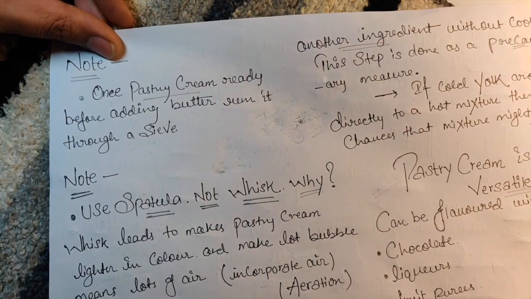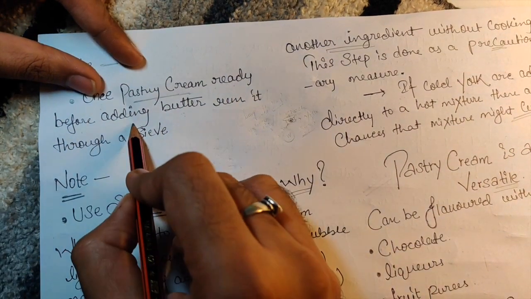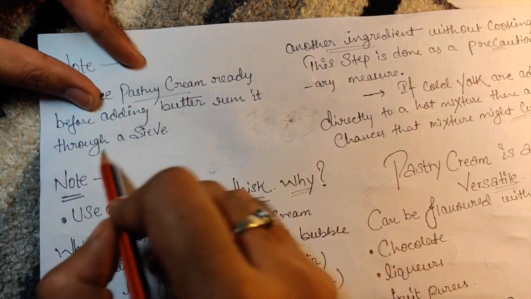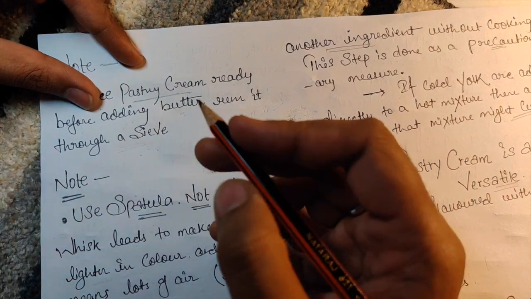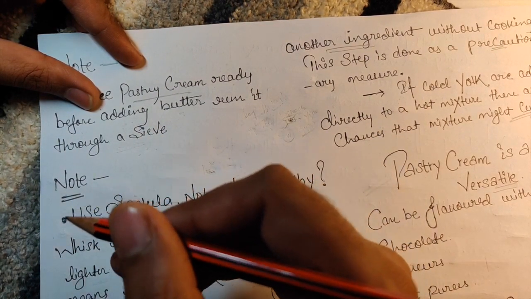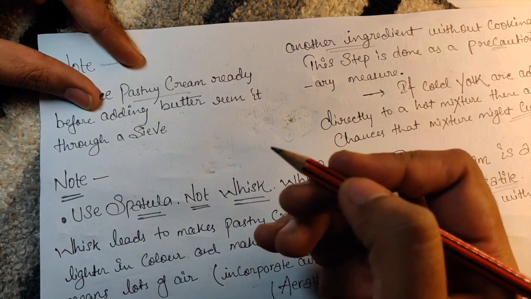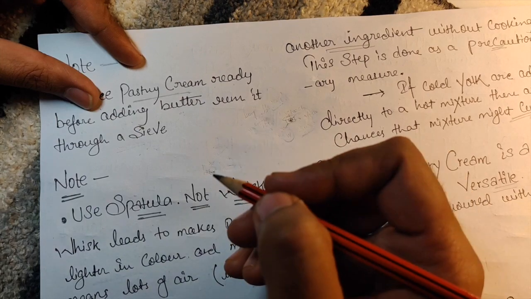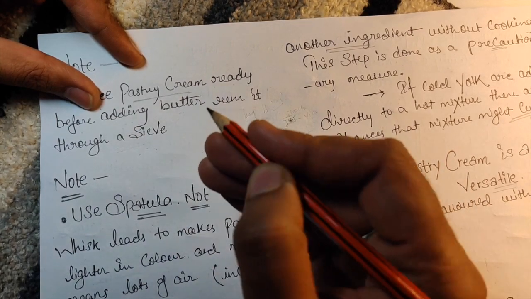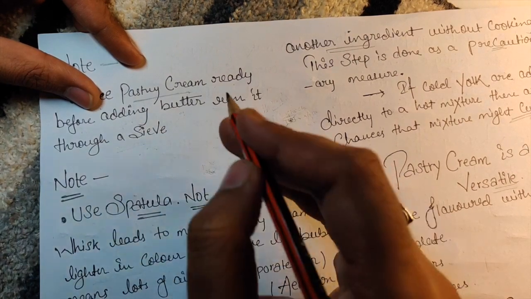Let's figure it out. The note: once the pastry cream is ready, before adding butter, run it through a sieve. See, when making a pastry cream, for sure there can be a little lump. If somebody is making it the first time or second time, but I don't take a chance. Sometimes there's a possibility of a little bit of lump, right? So before taking out the pastry cream, I always run it through a sieve.